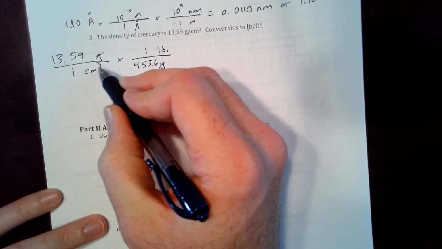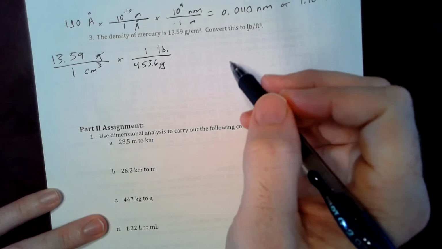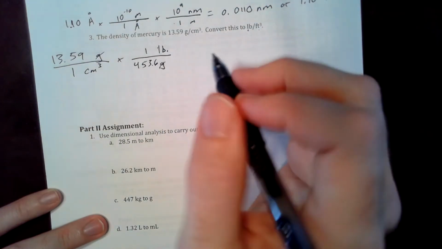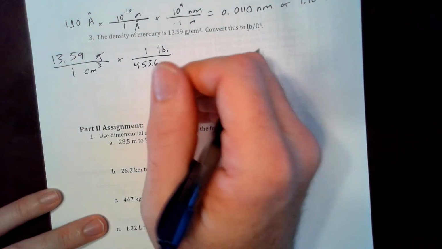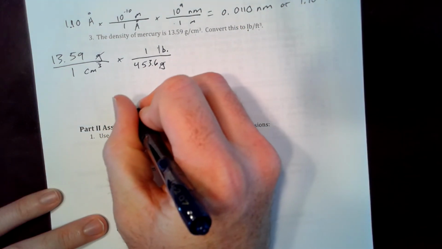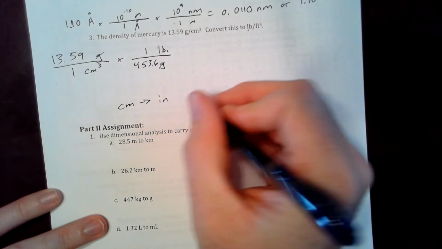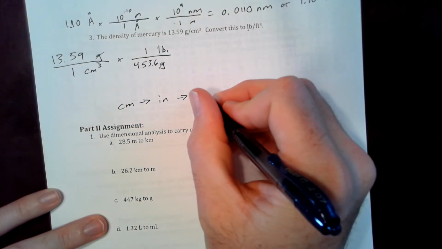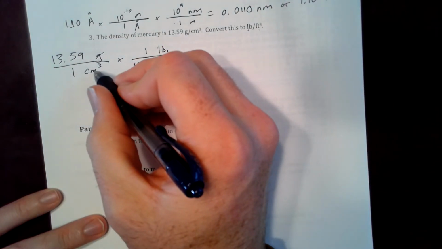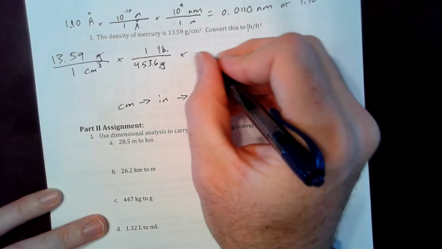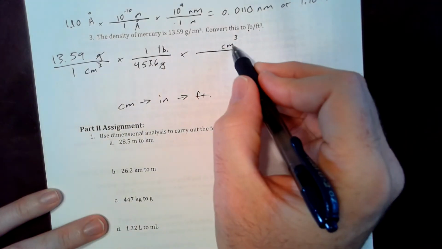Let's convert centimeters cubed into feet cubed. Well, now we need to convert centimeters, and centimeters doesn't go directly to feet, but it can go to inches, and then inches can go into feet. So that's going to be my step. So I'm going to change centimeters here. Now I want the units to cancel, so I'm going to put centimeters on top this time.